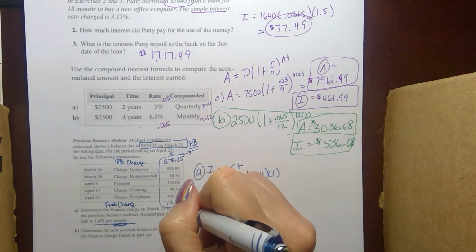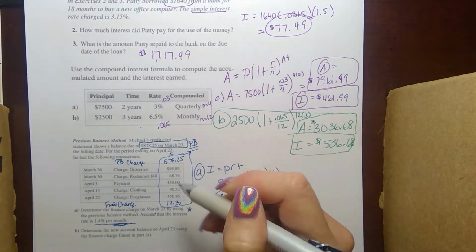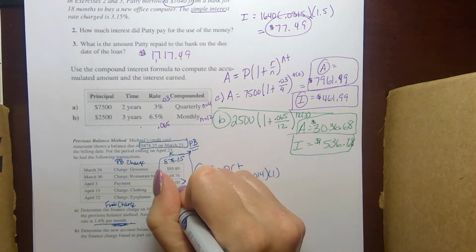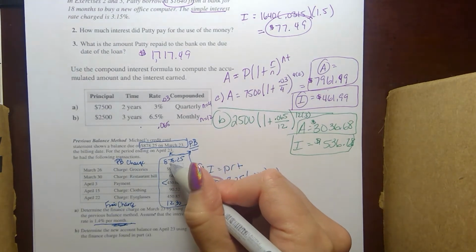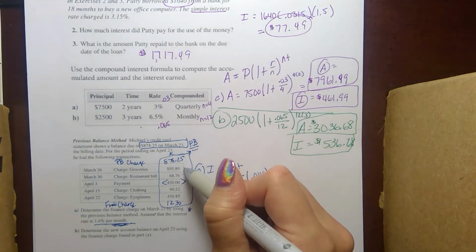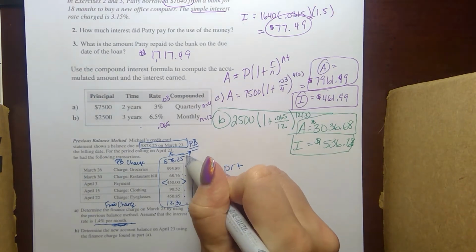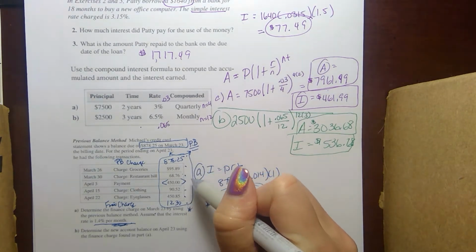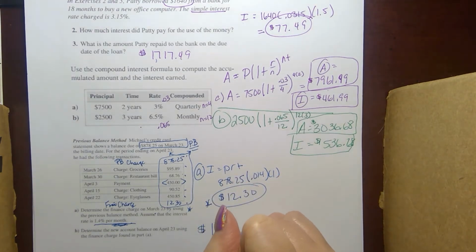So I am going to combine all of these things. I'm going to add everything together except the payment. The payment gets subtracted out. So I start with my previous balance of $878.25. I add all the new charges, 1, 2, 3, 4 new charges, and the finance charge. So I add all of those things together. And then I subtract the $450 that was paid to get a credit card balance of $1,146.57.